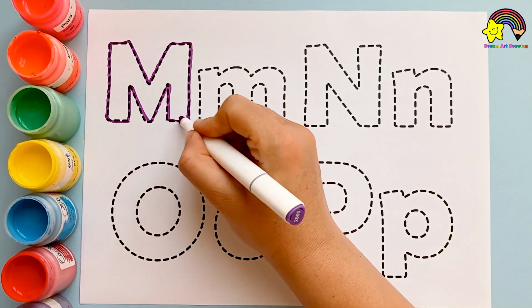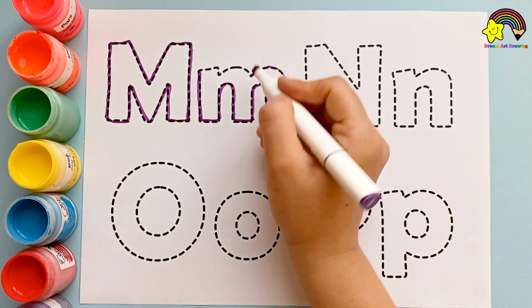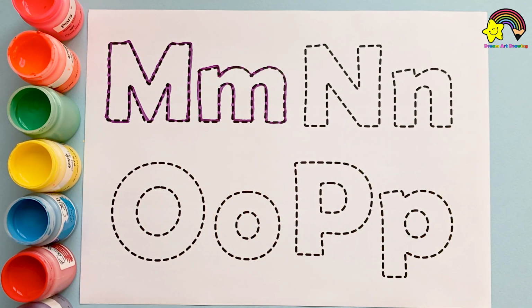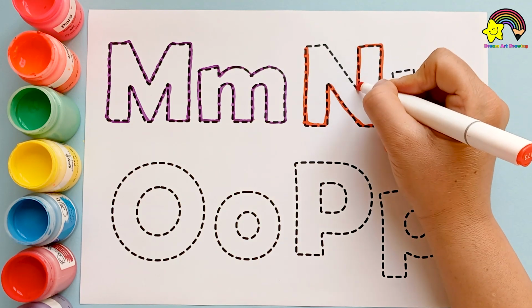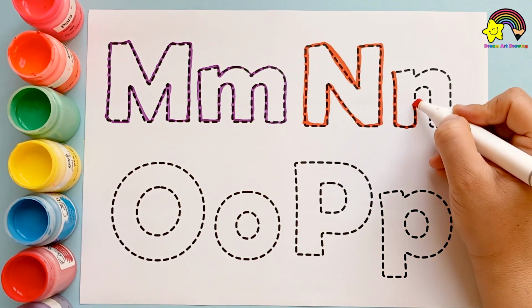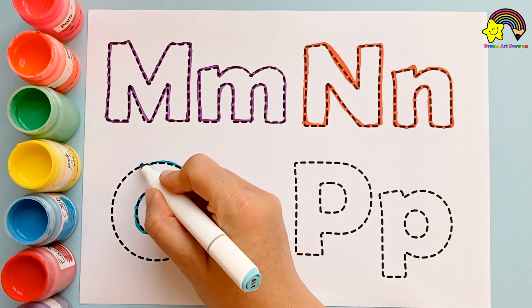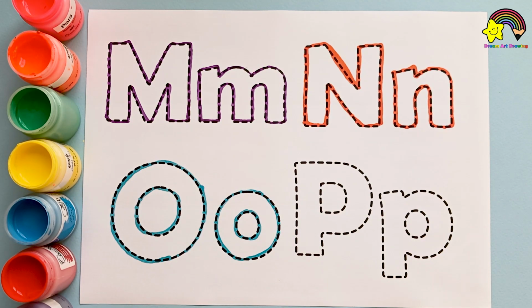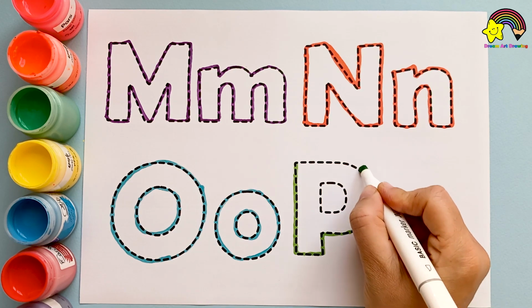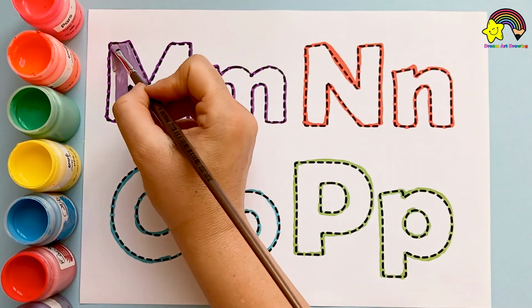M. M for mouse. M. Orange color. N. N for newspaper. N. Blue color. O. O for onion. O. Green color. P. P for pencil. P. Purple color.